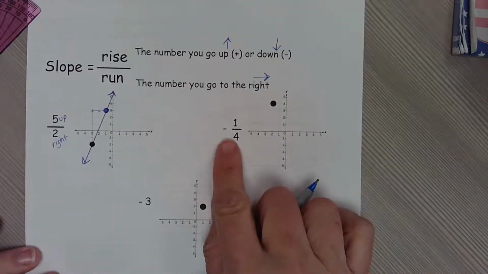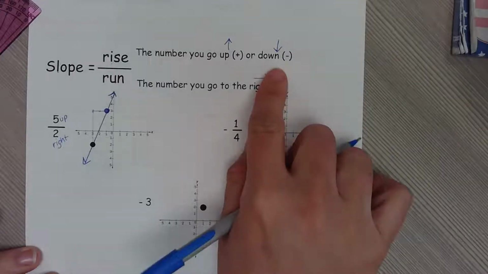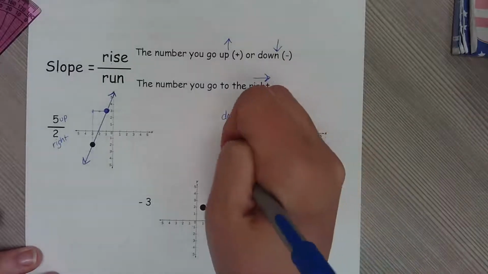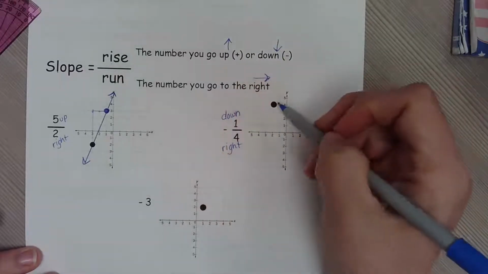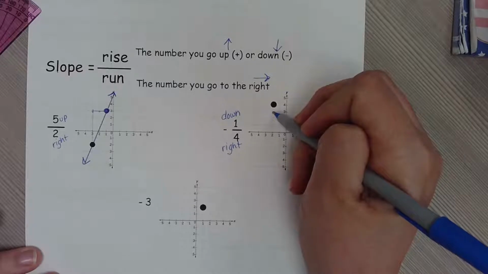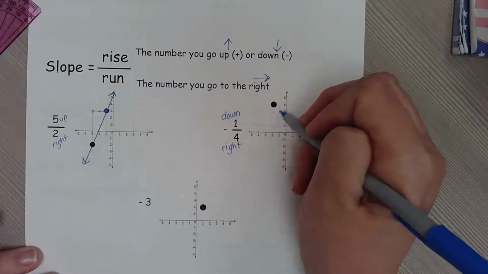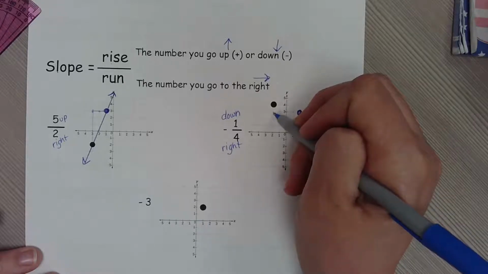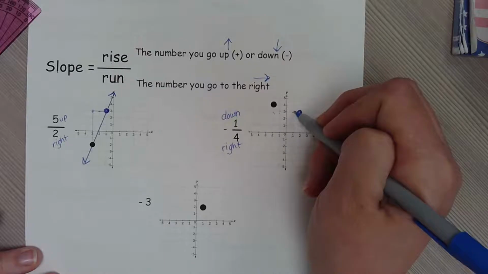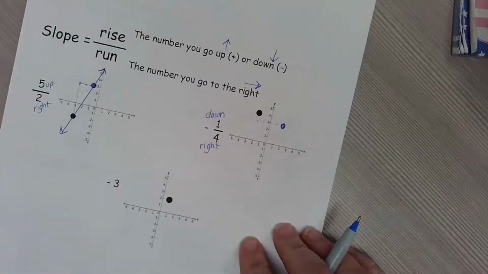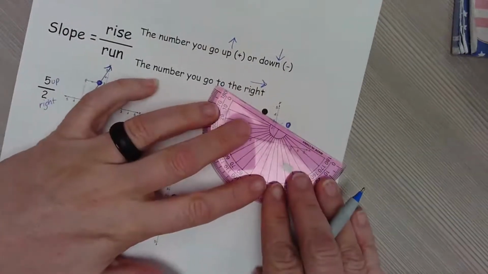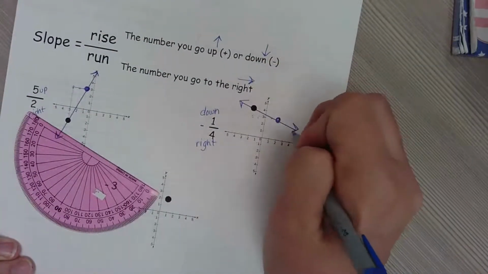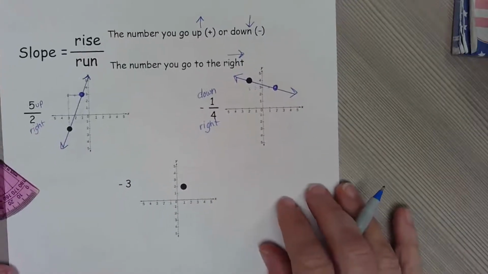All right, so in this next one, we see a negative 1/4. So negative means we're going to go down 1. And again, the bottom number is always right. So from this point, we're going to go down 1 and right 4. 1, 2, 3, 4. You can double check it. Down 1, right 4. 1, 2, 3, 4. All right, then connect the dots. Helps if you have a straight edge. There is a line with a slope of negative 1/4.